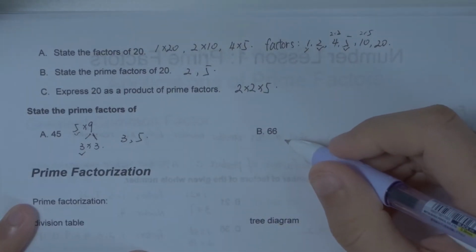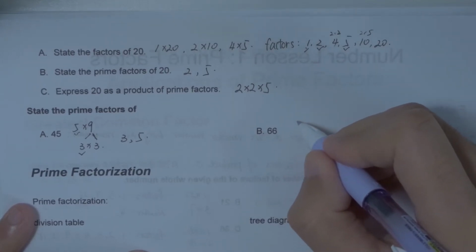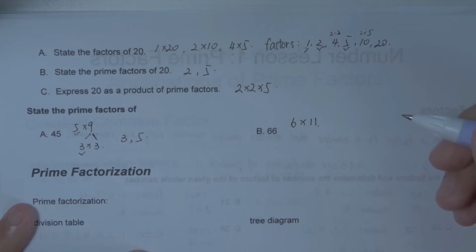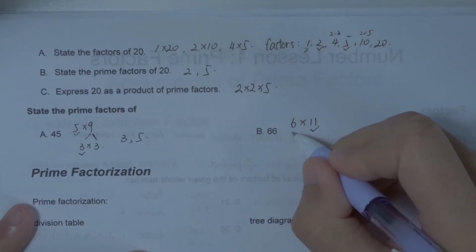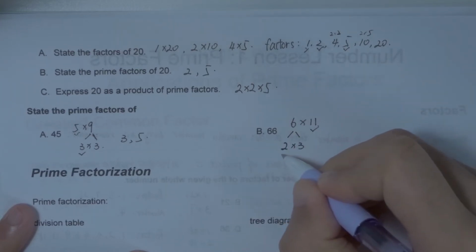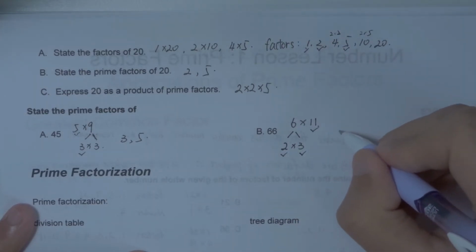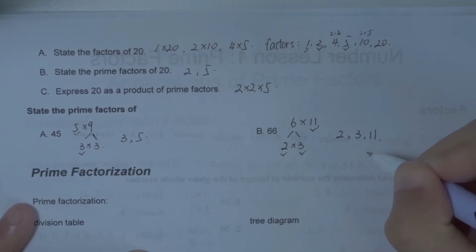And the next one is 66. 66 we can write as 6 times 11. And 11, yes, is a prime factor. And 6, no. And 6 we can break into 2 times 3. And 2 is a prime factor. 3 is a prime factor. So the prime factors are 2, 3, and 11.